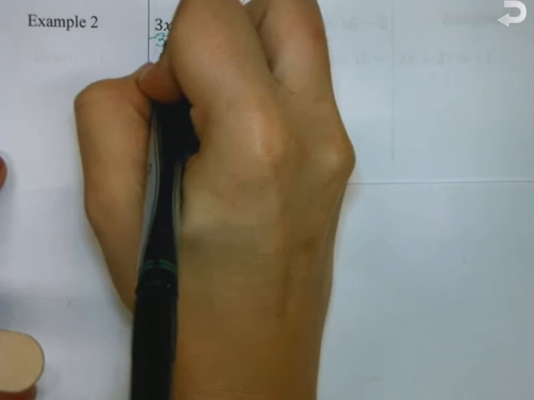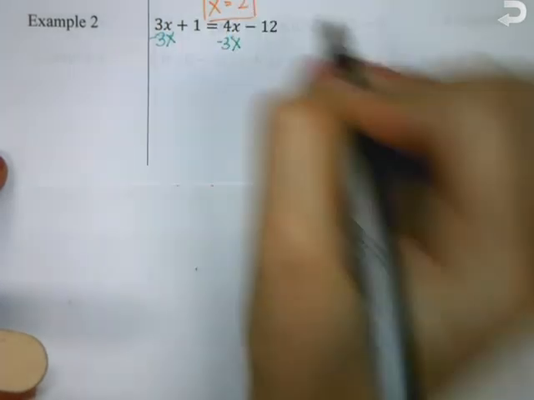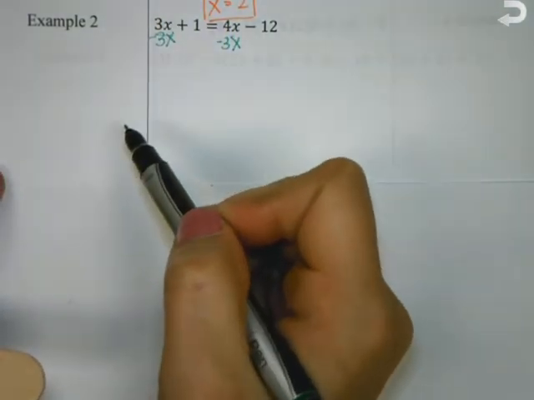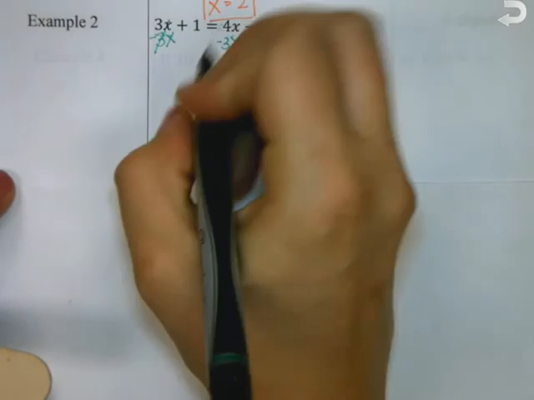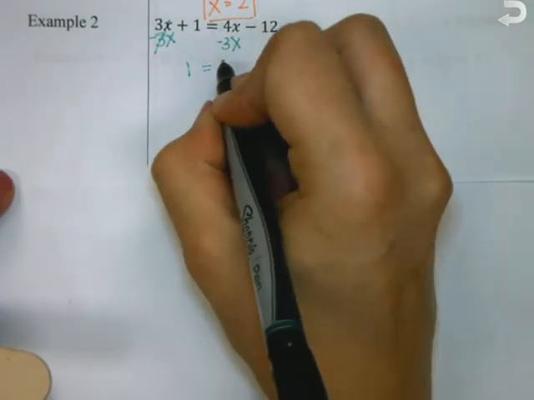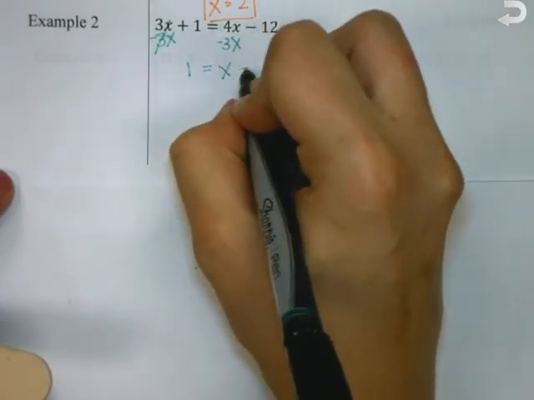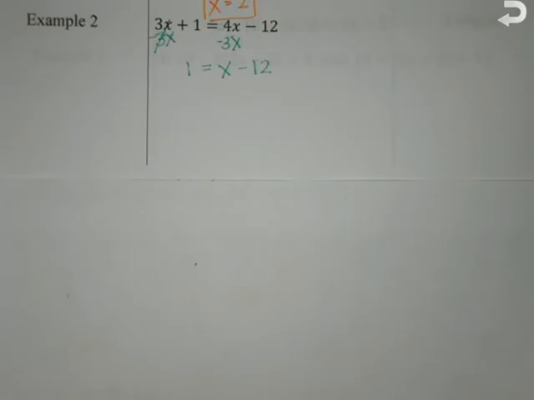What's 3x minus 3x, ladies and gentlemen? 0. So we get 1 equals 1x minus 12. Did anybody move the 4x instead of the 3x? You can do that. You will still get the same answer.